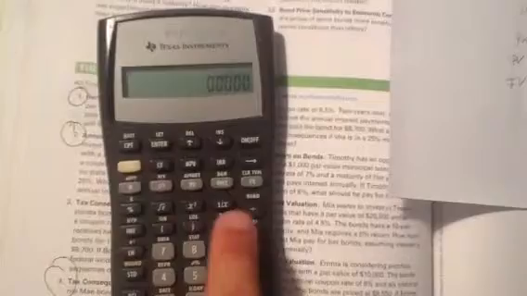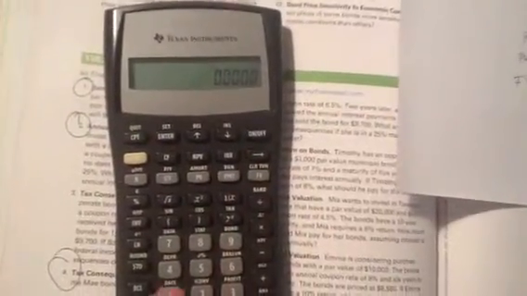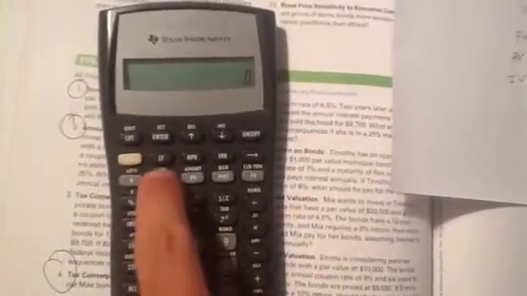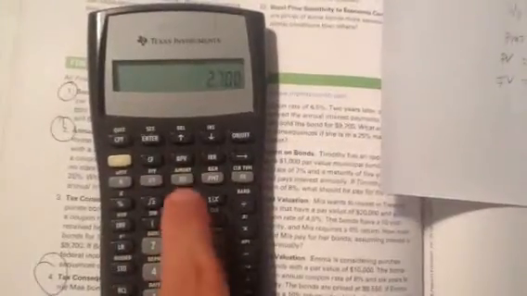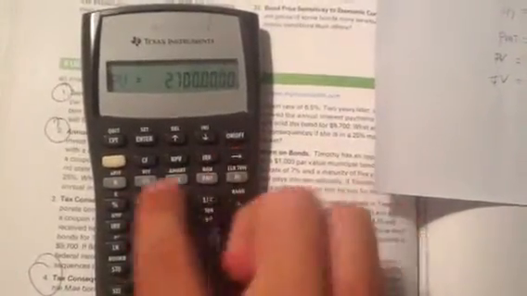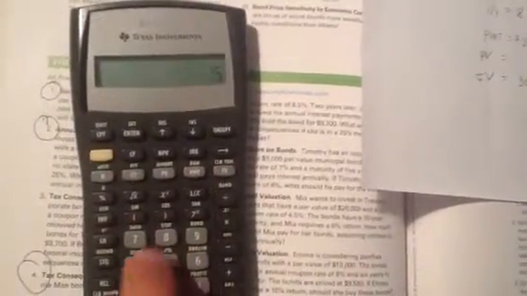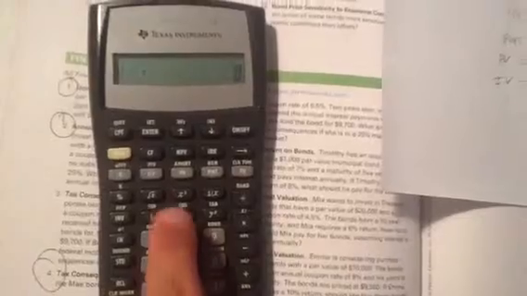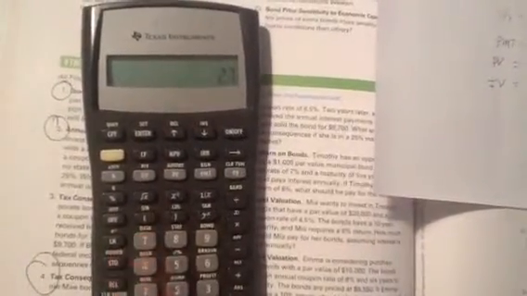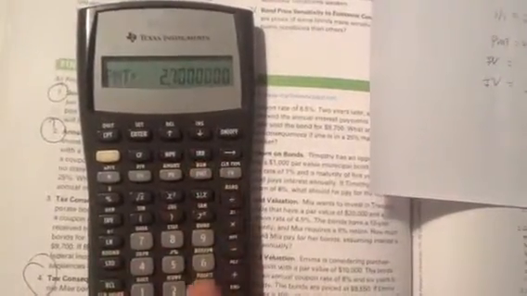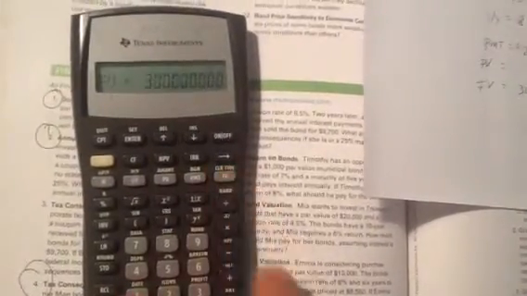So I'm going to now do second, clear time value of money, like we always do. Now I'm going to do 15 N. 8 is still the interest rate. 2,700 is the new... Whoops! I just screwed up. All right, so cancel, clear. So 15 is the N. 8 is the interest rate. 2,700 is the coupon payment. 30,000 is the future value. Compute present value. 32,567.84. Okay.